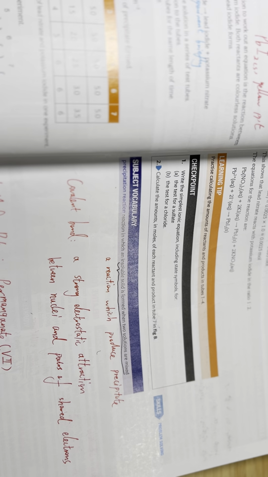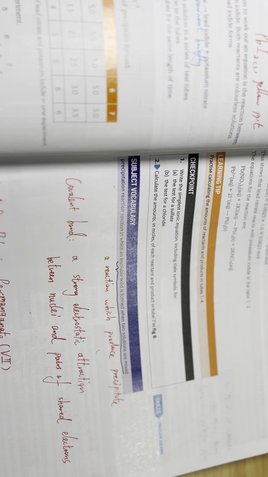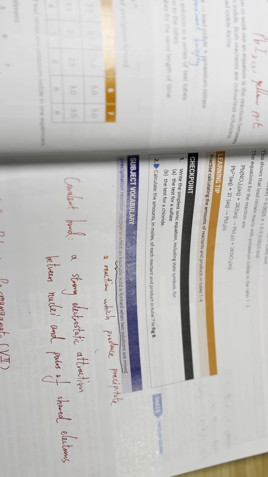Today you will learn 1B4, precipitation reactions. Firstly, important series. Precipitation reaction: a reaction which produces precipitate, in which an insoluble solid is formed when two solutions are mixed. So for this class, you have to remember the classification of all the insolubility of metal or non-metal compounds.